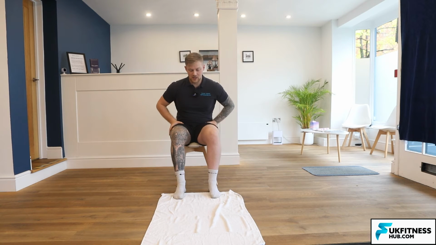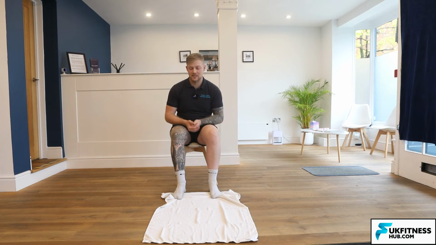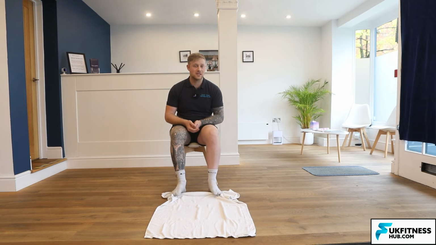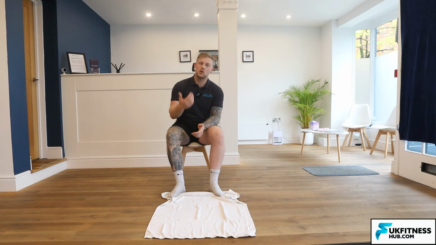So what I'm going to do is start gripping my toes into the floor, and you'll notice the towel is moving towards me, and I'll do this for 2 sets of 15 repetitions. Something else we can then progress on to at the latter stages of recovery is heel raises, specifically just doing heel raises on both feet first. And then of course we can progress it to a single foot variation.